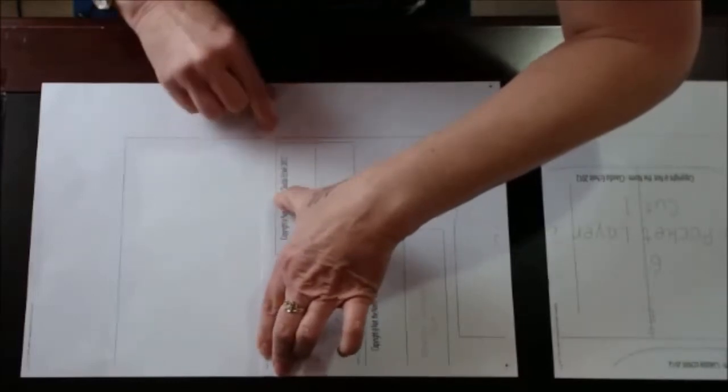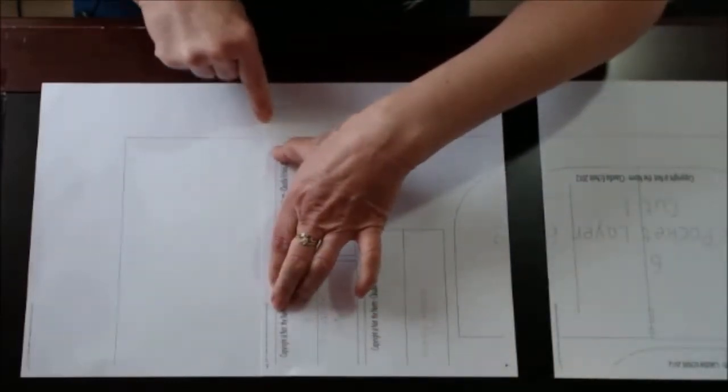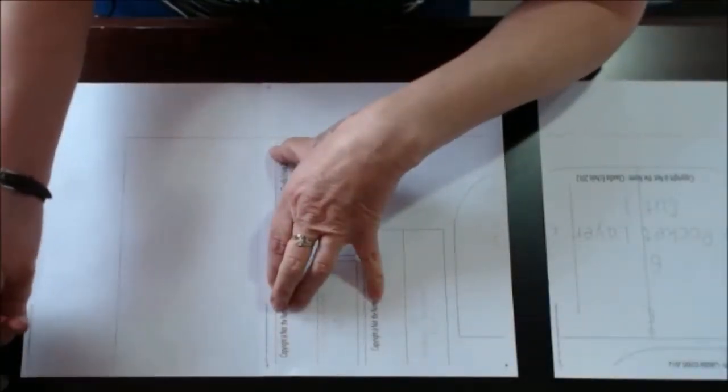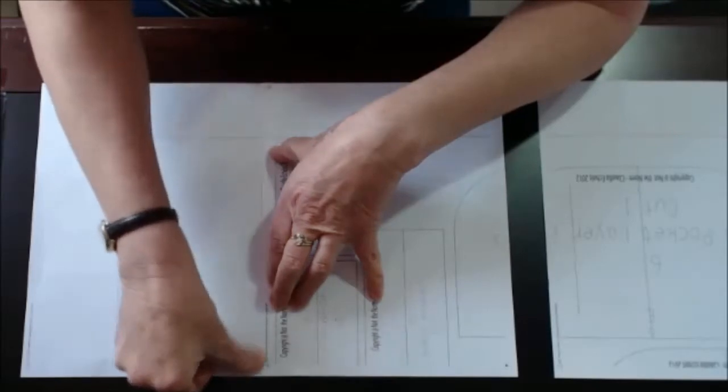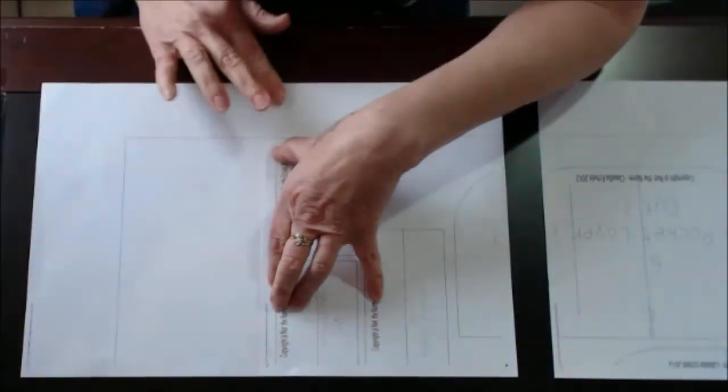There's that one up there. Now I can kind of see through my pages to some of this line printing underneath, and everything so far is looking pretty good. So I'm going to take a small piece of tape and put it right there at the top, and then a little bit more at the bottom here. So that first page is all ready to go.